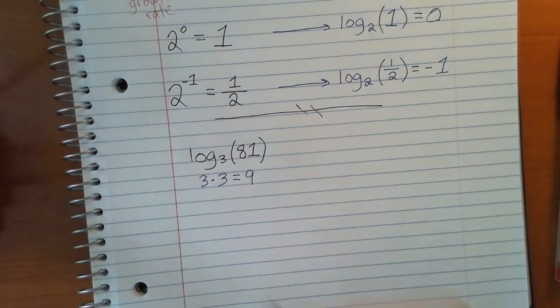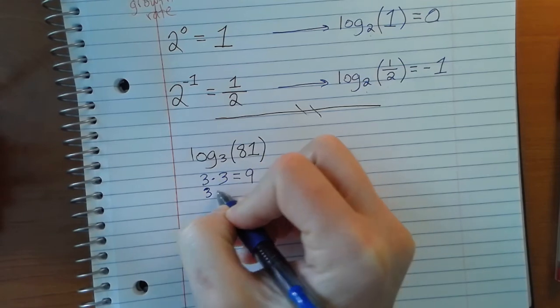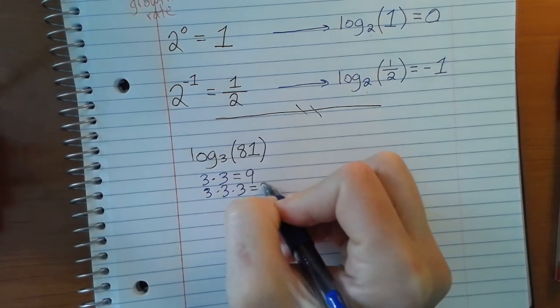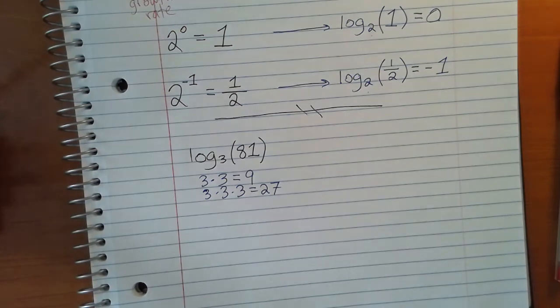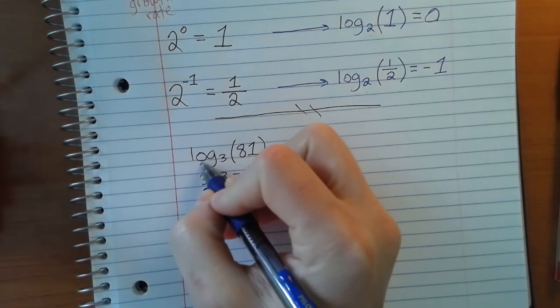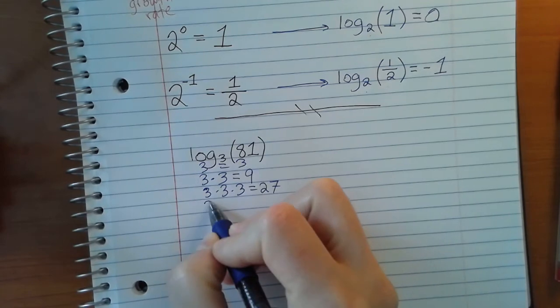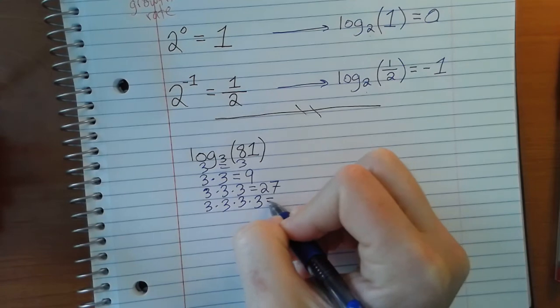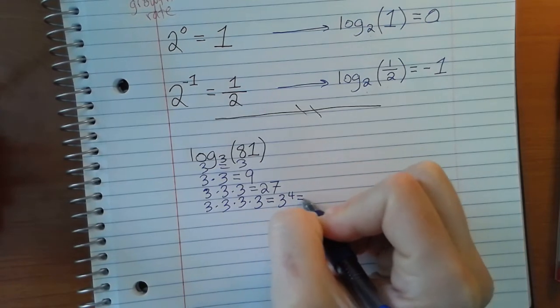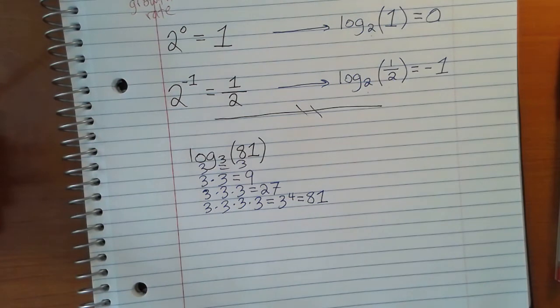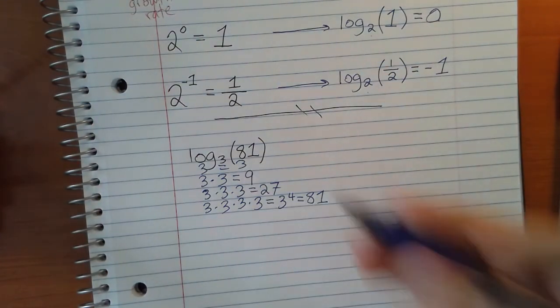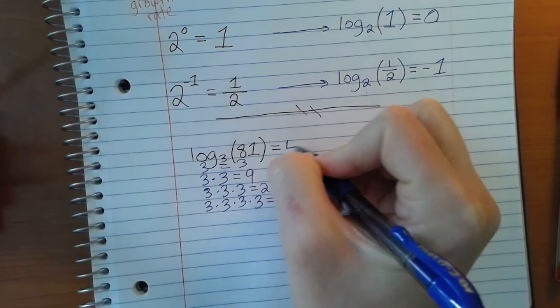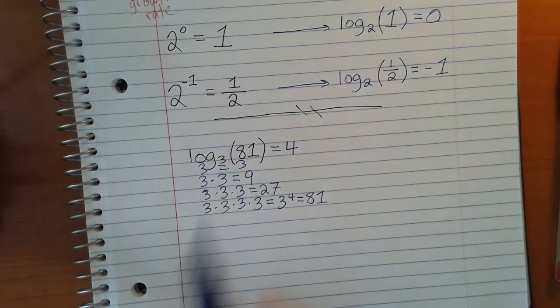That's 2 threes so far. 3 times 3 times 3 is 27. That's 3 threes so far, or 3 days. And we could put in 3 times 3 times 3 times 3, or 3 to the 4th, which gets us to 81. That means we needed to triple over 4 days for our plant to be 81 times bigger. And that means our answer for this logarithm would be 4.